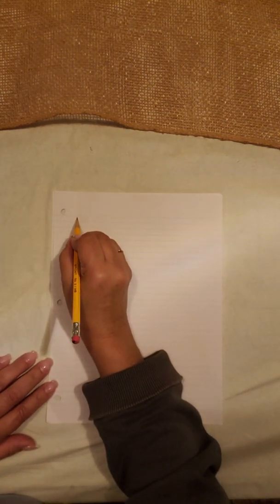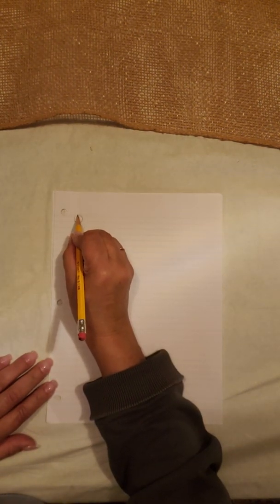Okay, this is numbers 11 through 15. Okay, problem number 11. There's negative 6 minus 3i, and you are asked to graph that.